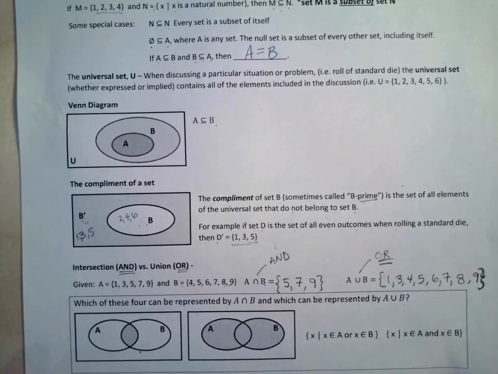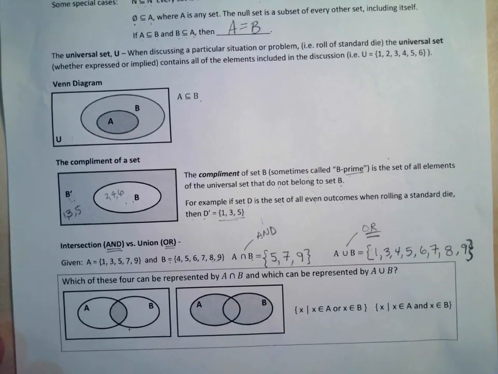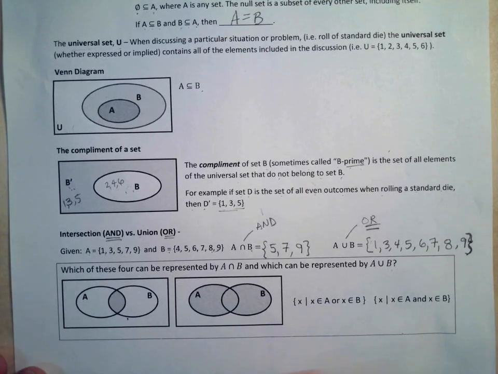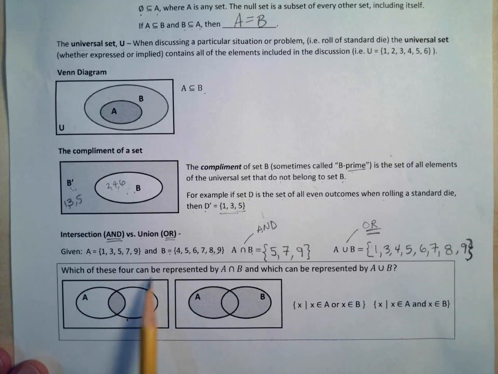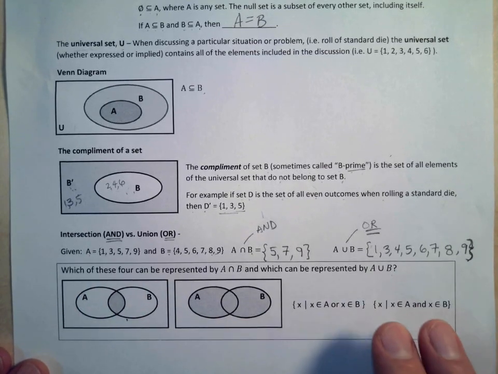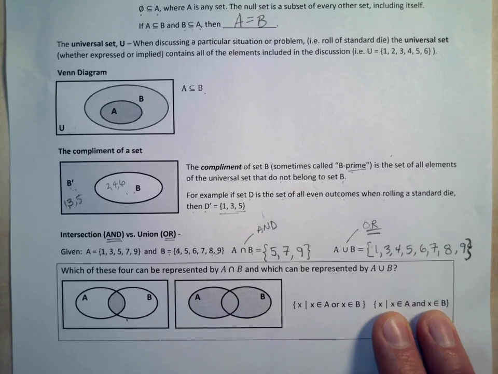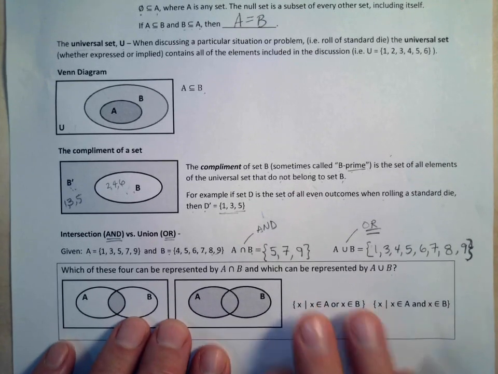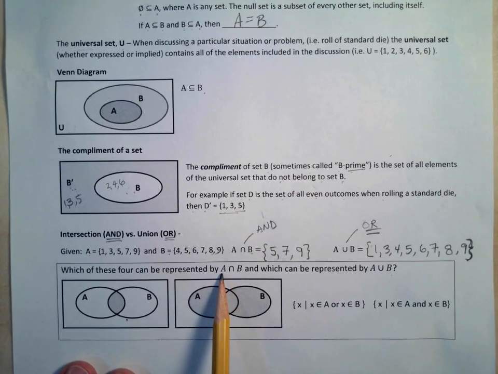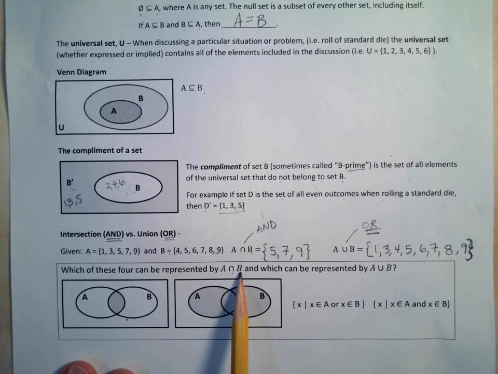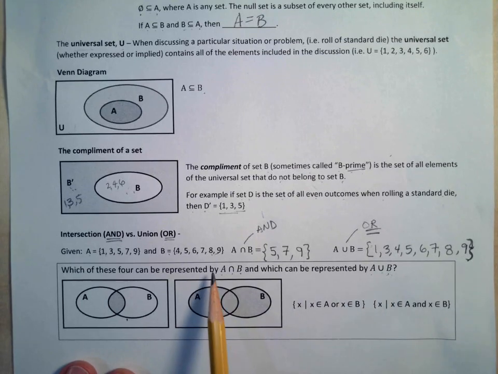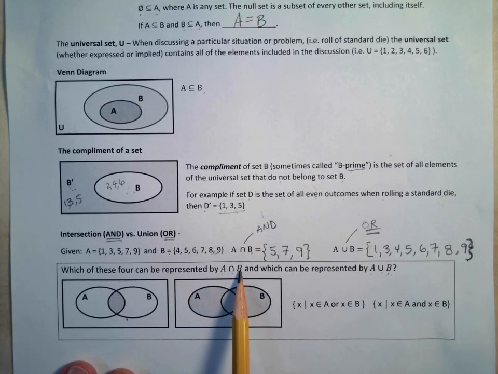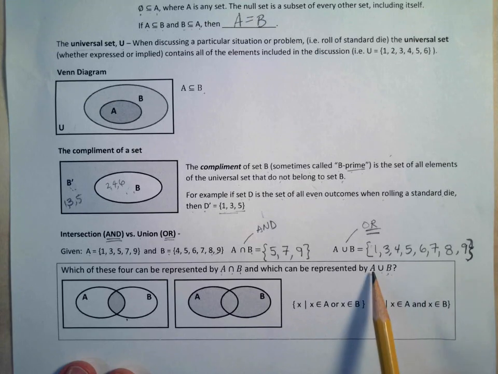Now we can represent this idea of "and," or intersection, and union visually with a Venn diagram. So we've got two Venn diagrams and we've also got it written out in set notation. So think about which of these four represents A intersection B and which could be used to represent A union B. So that's how we say it. We say A intersection B, that means the intersection of A and B. A union B, that means the union of sets A and B.